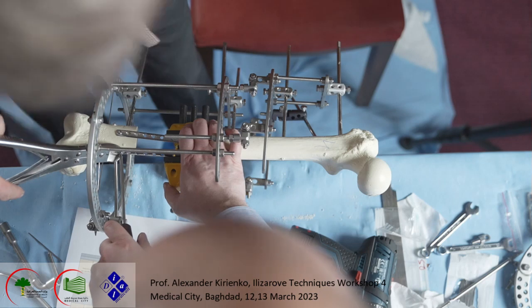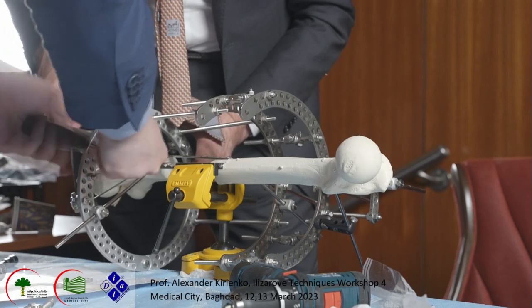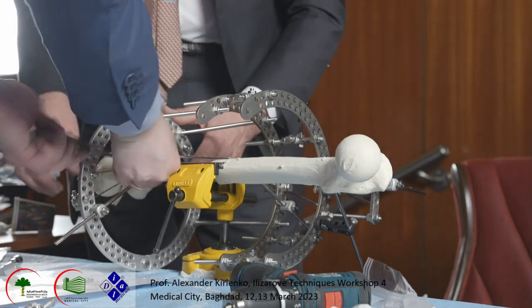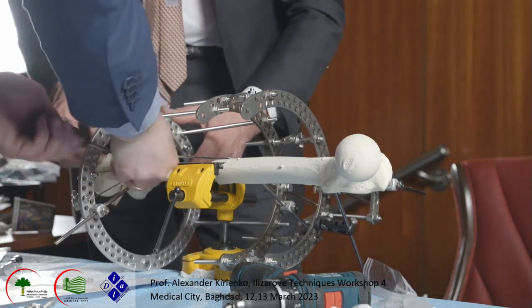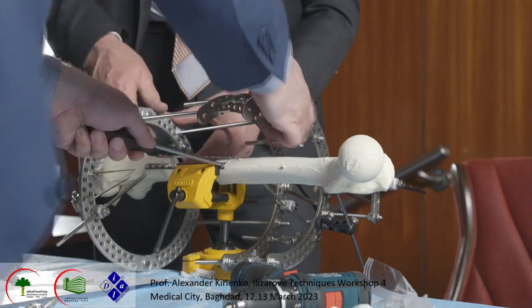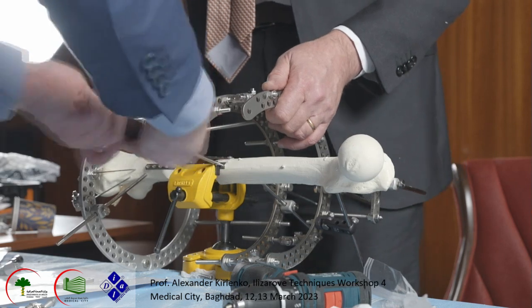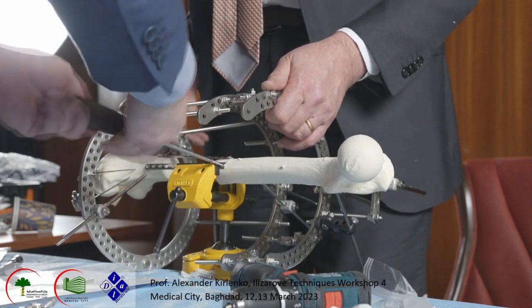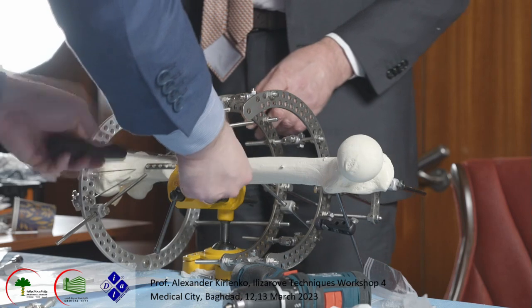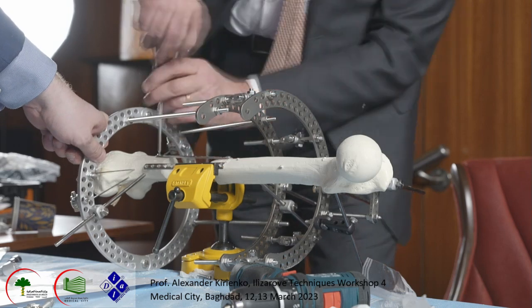Probably we should tension something. So under, okay. Bene. Remove this. Okay. And now we remove another 2 screws in this way, and the defect we have.